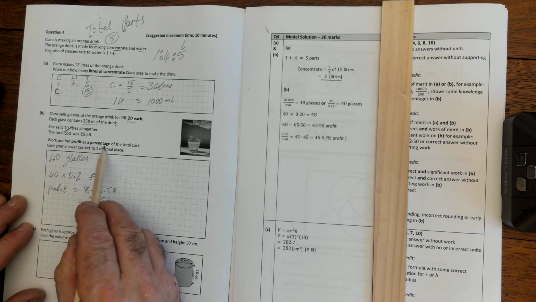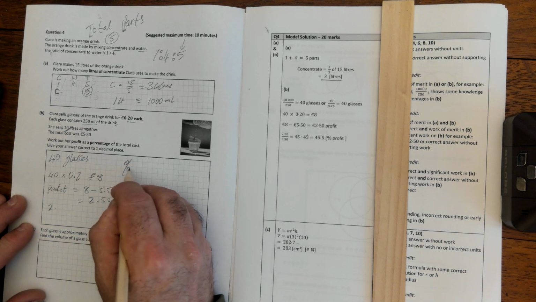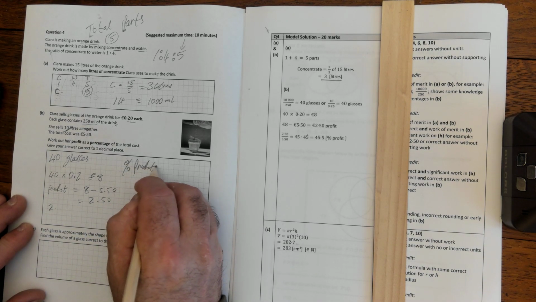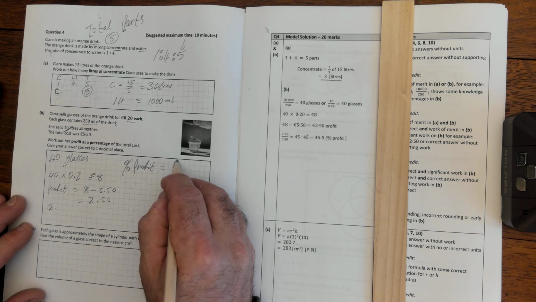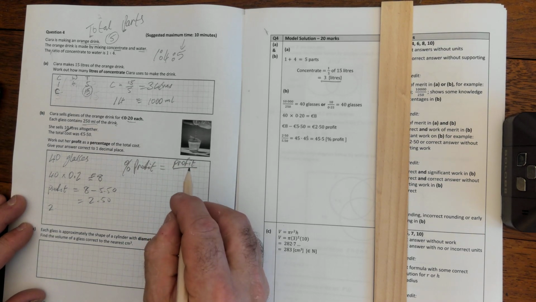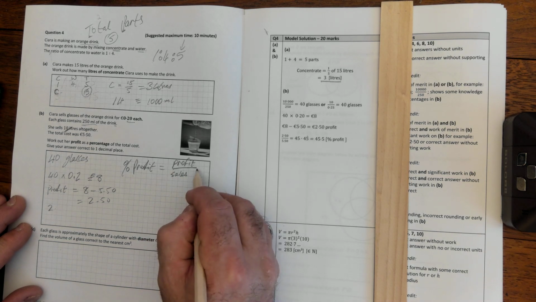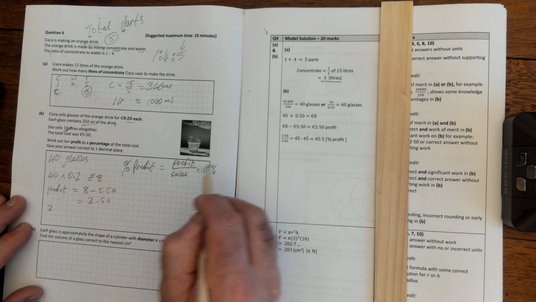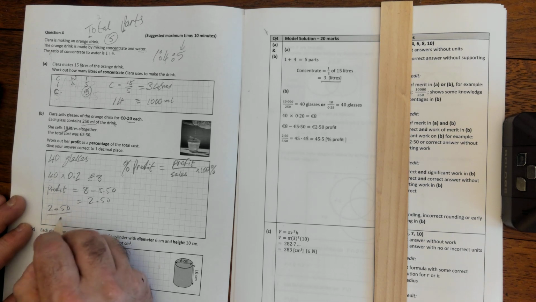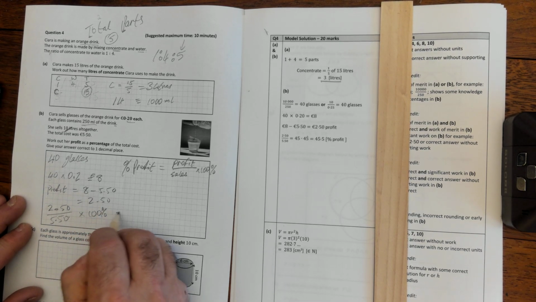Work out the percentage profit. So for percentage profit, you take the actual profit, €2.50, divided by €5.50 and multiply by 100%.